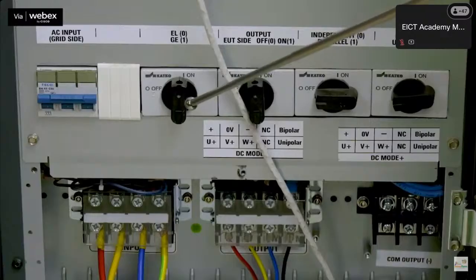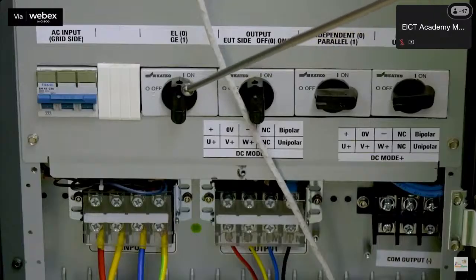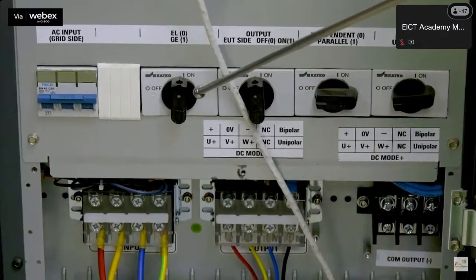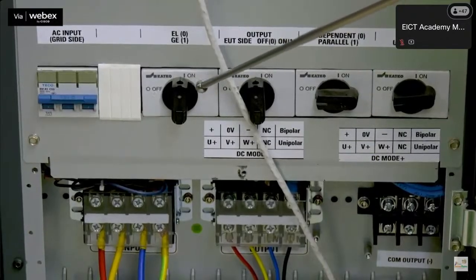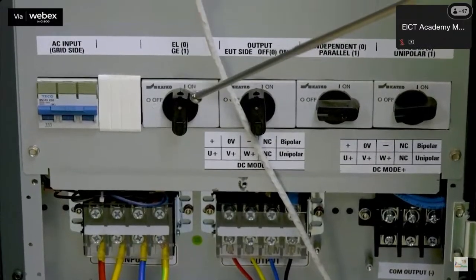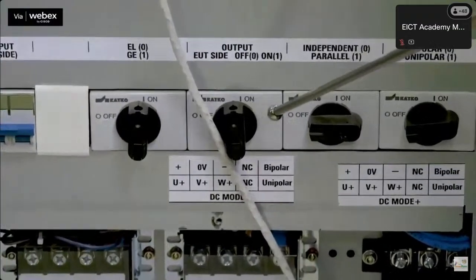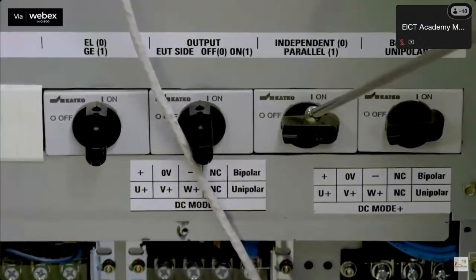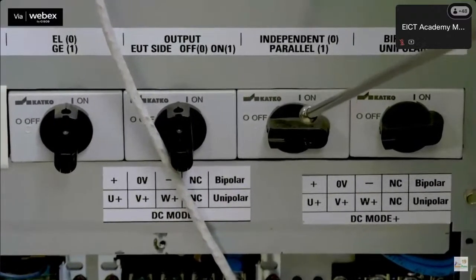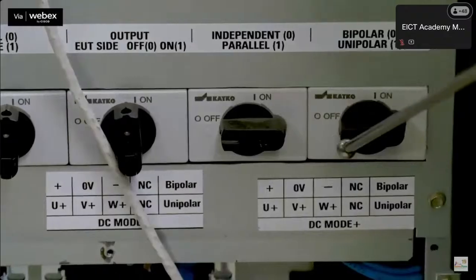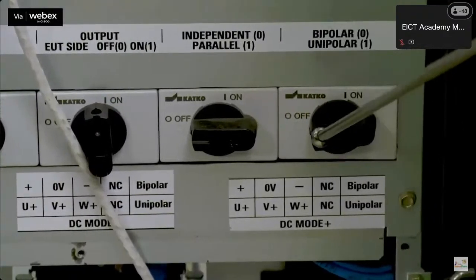For configuring it as a 3-phase grid emulator, the combination of switches is: switch 1 at one position represents grid emulator, switch 2 at one position represents that the equipment under test is on, switch 3 at 0 position represents the 3 phases that can be independently controlled, and switch 4 at 0 position represents that it gives bipolar signals. For configuring it as single-phase mode, the only change is that switch 3 should be at one position.